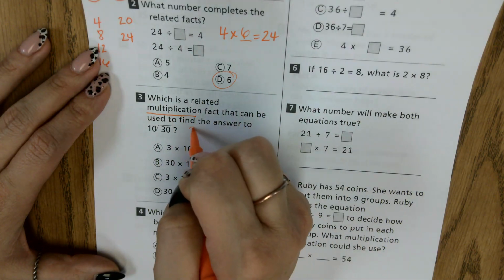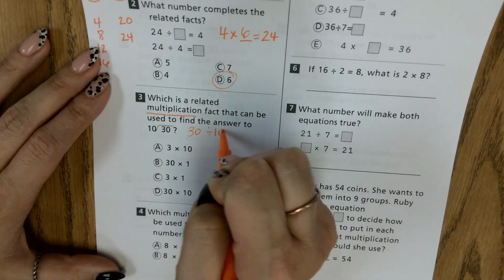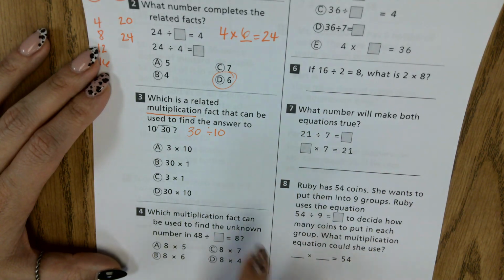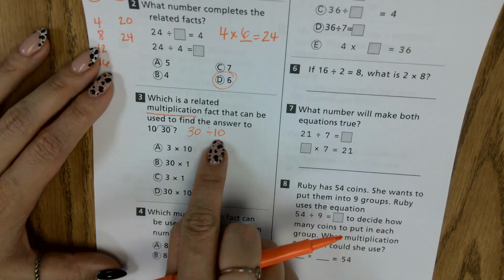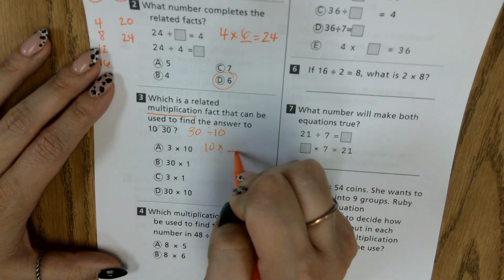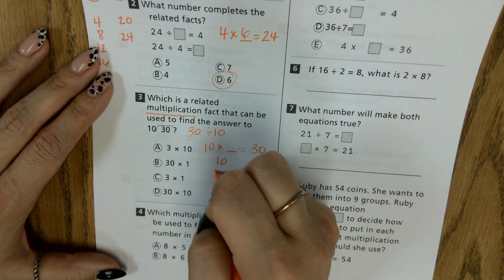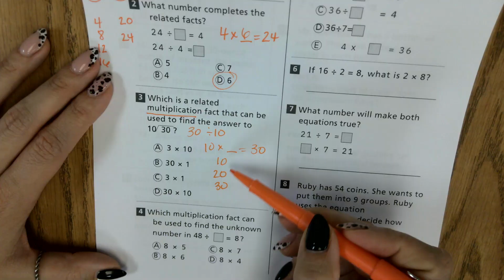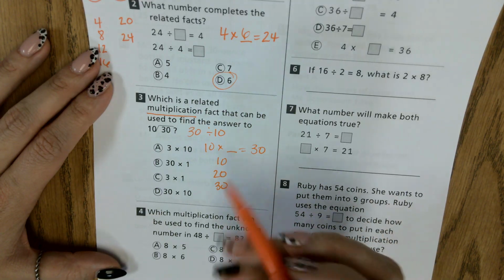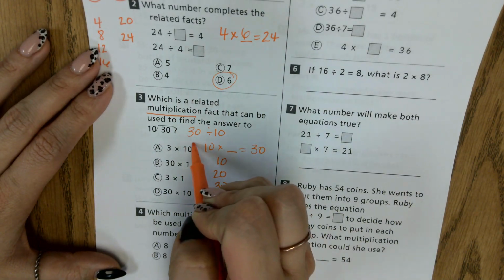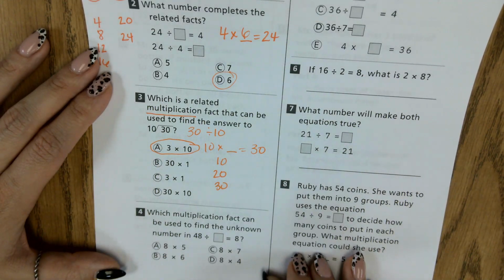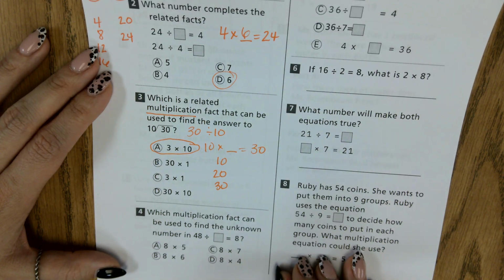If you want to rewrite this to say 30 divided by 10, you can do that. That's fine. Now we need to ask ourselves, what times 10 gives us 30? Again, right here, we can count by tens until we get to 30 and then count how many times, and that gives us 3. So 3 times 10 gives us our answer.